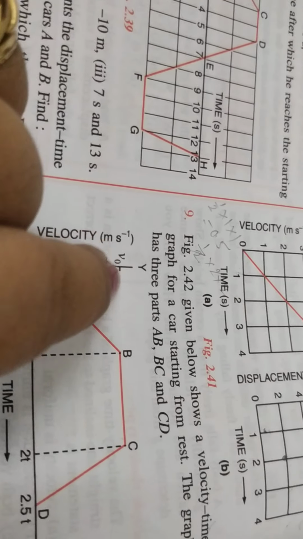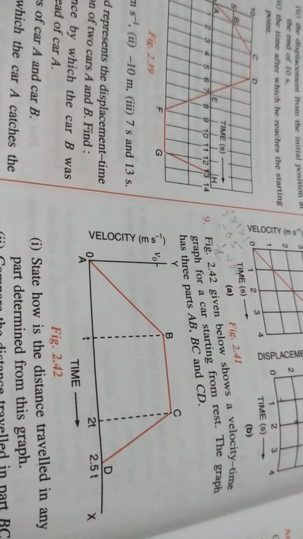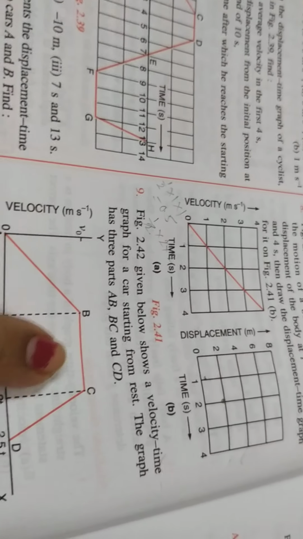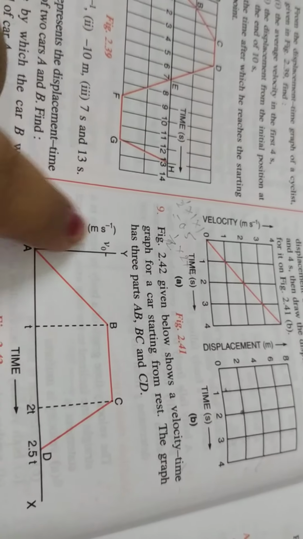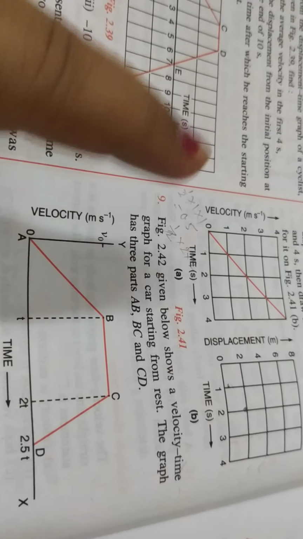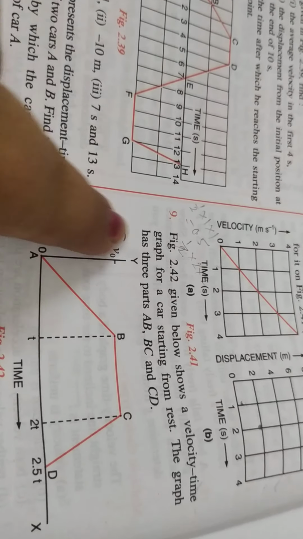Can you see here the velocity from B to C? At B it is V0, at C also V0. I told you earlier that a horizontal line parallel to the x-axis shows constant whatever is on the y-axis. If it is displacement, this line will be showing constant displacement. If this is velocity, this is showing constant velocity, right?